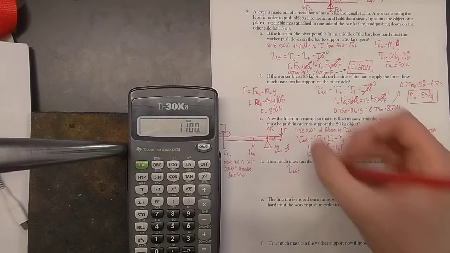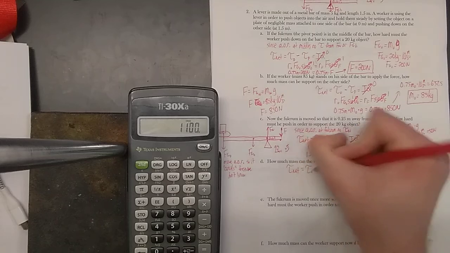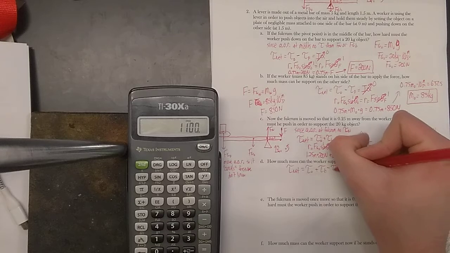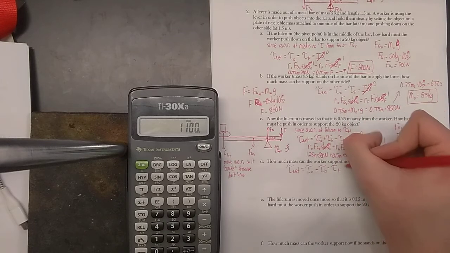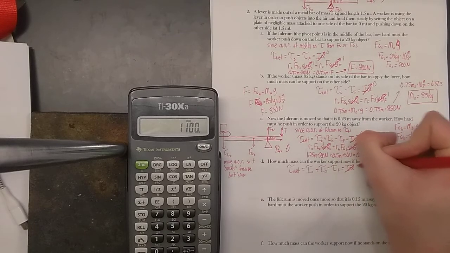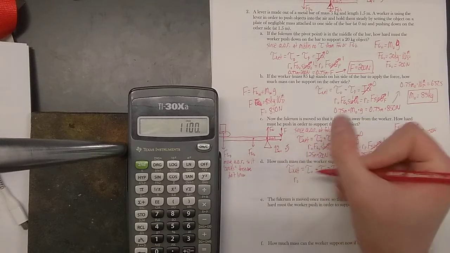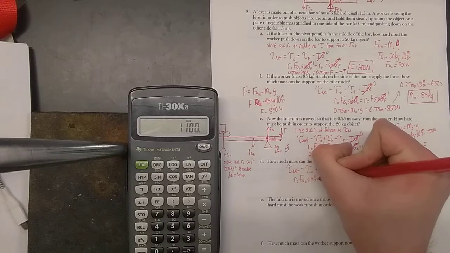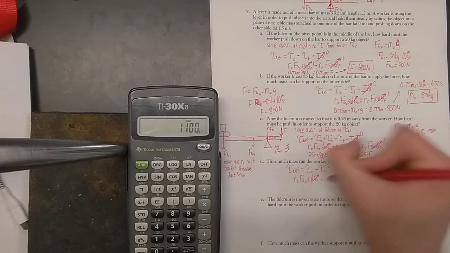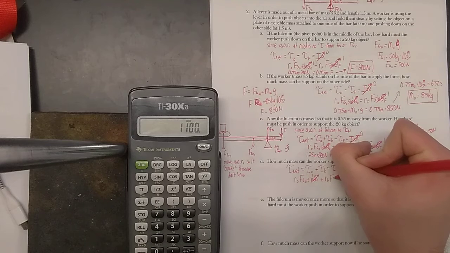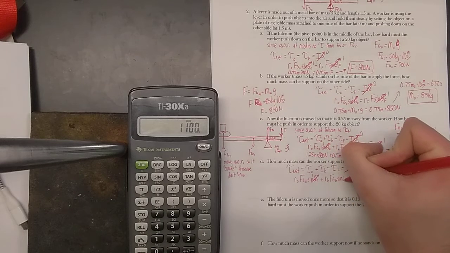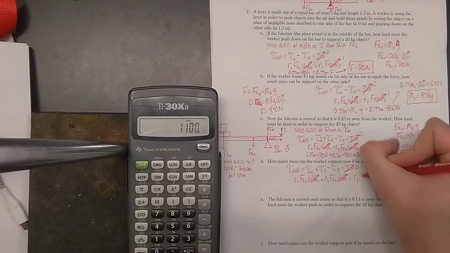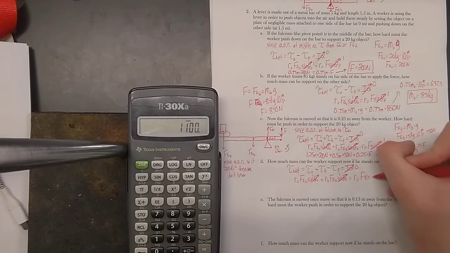Let's get our net torque equation going again. Torque from the object plus the torque from the bar minus the torque from the person's force equals I alpha, but that's 0. RO FGO sine theta O. Again, we know that's 1. RB FGB sine theta B. RF F sine theta F.